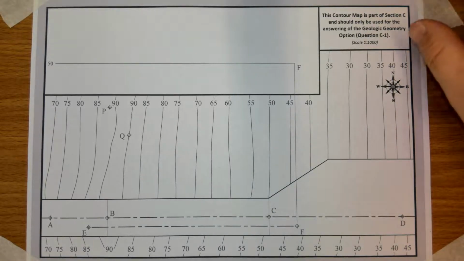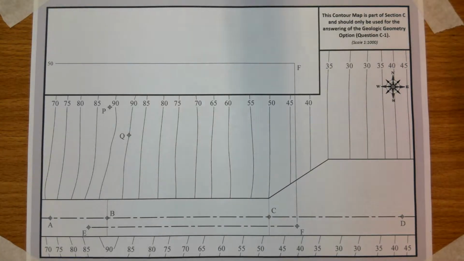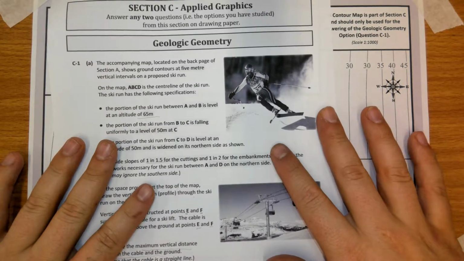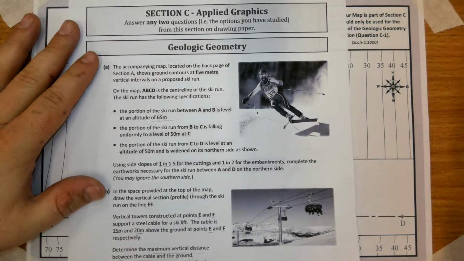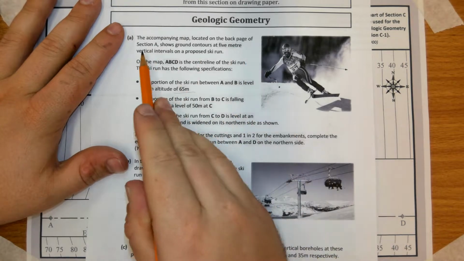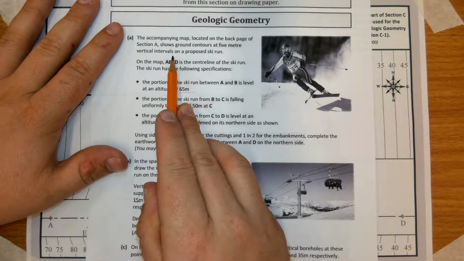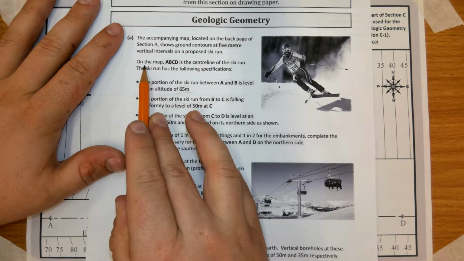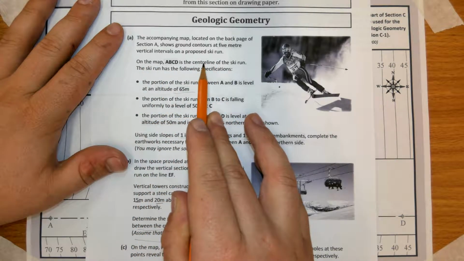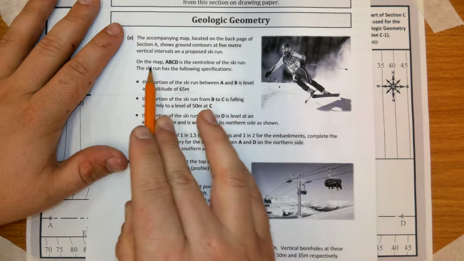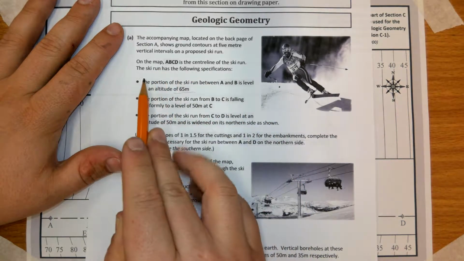Okay, welcome to this video on the 2017 higher level question C1. The accompanying map located on the back page of section A shows ground contours at 5 meter vertical intervals on a proposed ski run. On the map, A, B, C, D is the center line of the ski run.